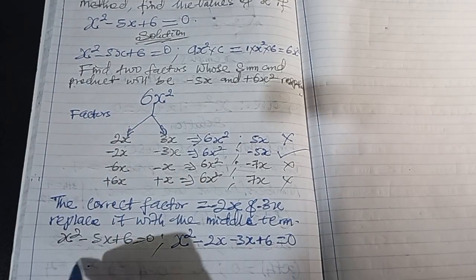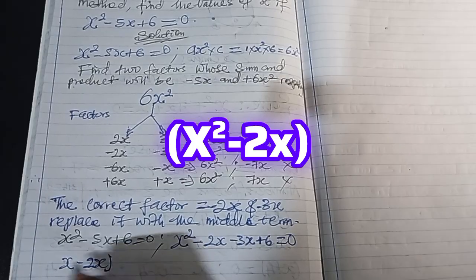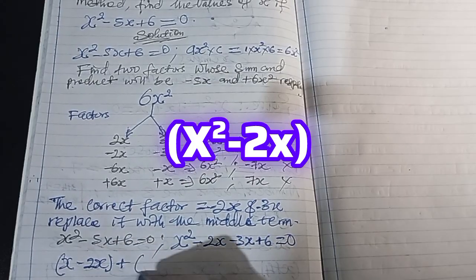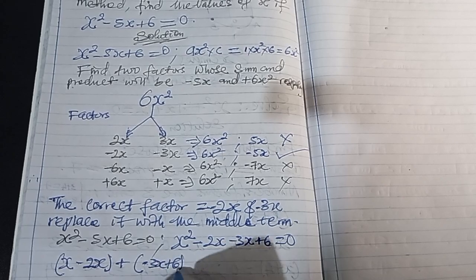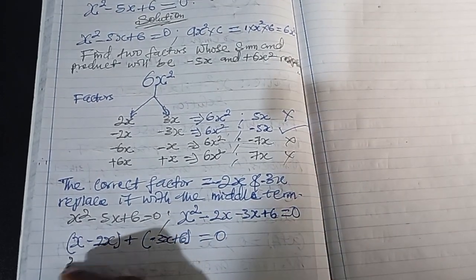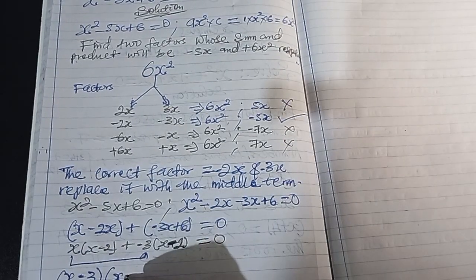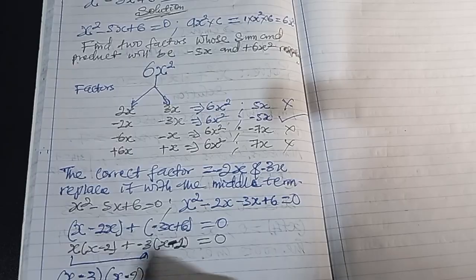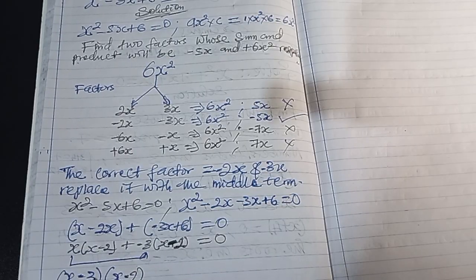Now grouping, you have x squared minus 2x, then plus bracket minus 3x plus 6 equals 0. So factor out the common term. You have x bracket x minus 2, then minus 3 bracket x minus 2, because one of the brackets must be the same for it to be correct.